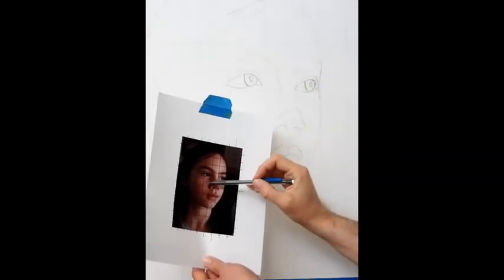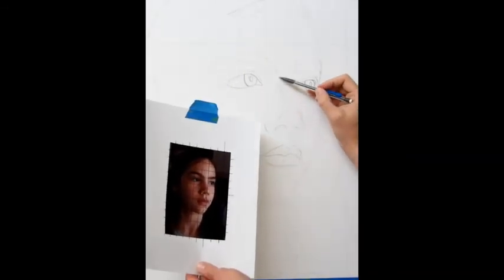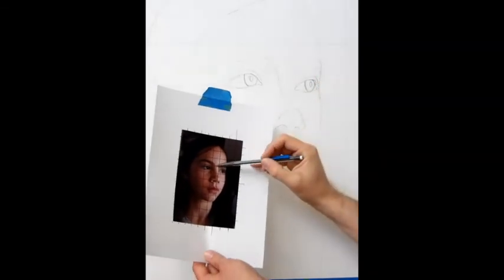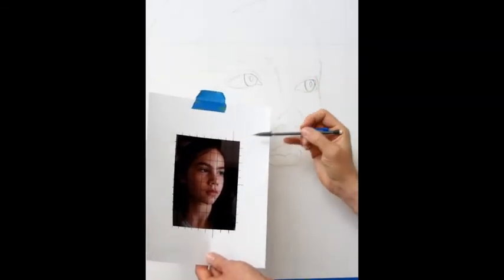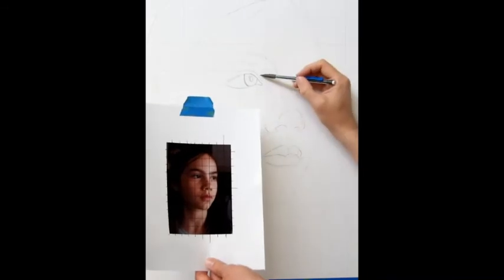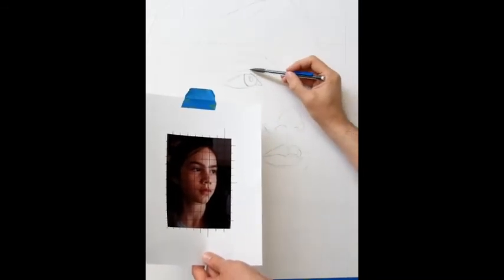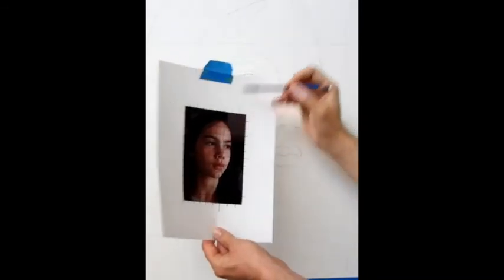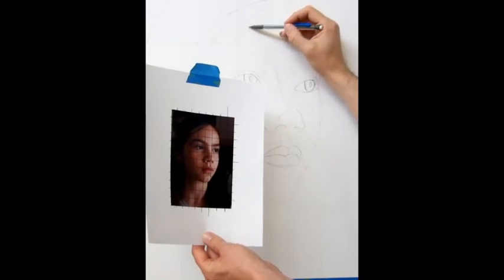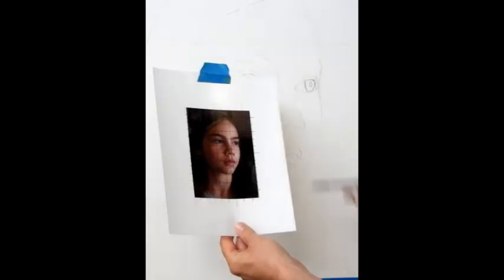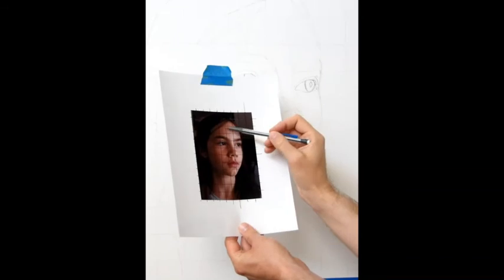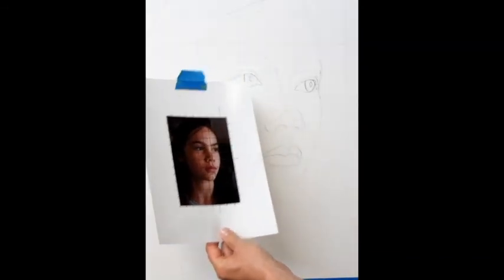And there's a transitional area right there. Okay? This line is the edge of that shadow right there. And then there's another, say, edge right about here, like that, to show us a shift between a mid-tone and a shadow. Okay?